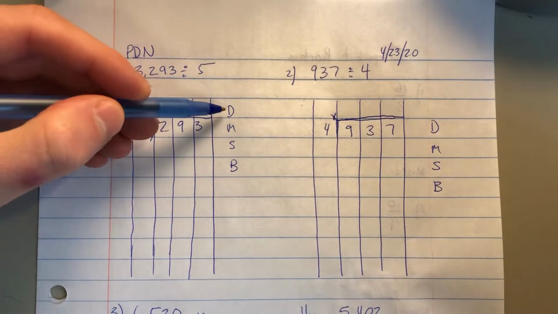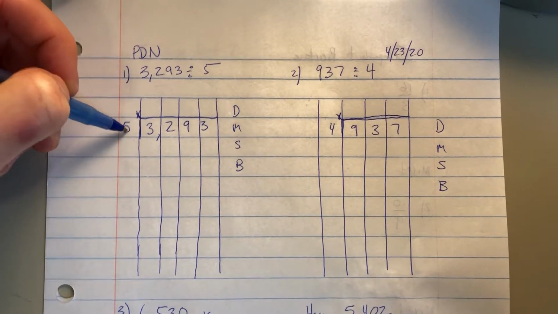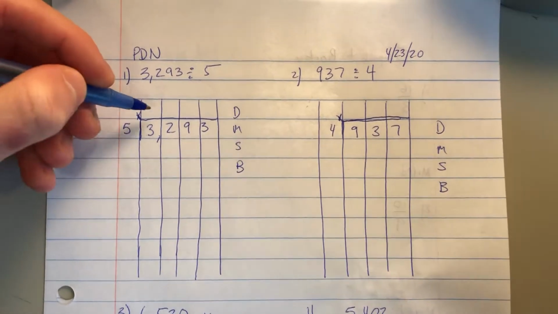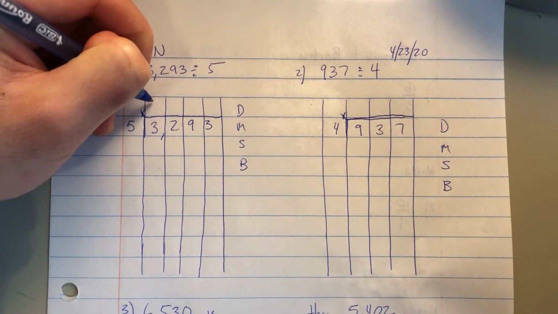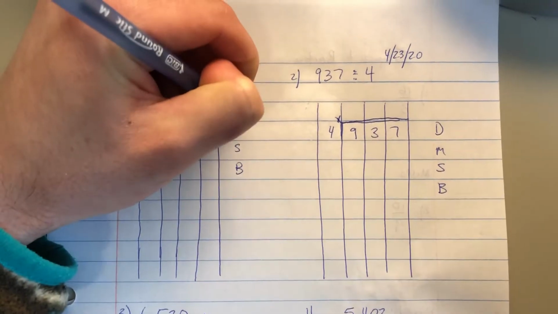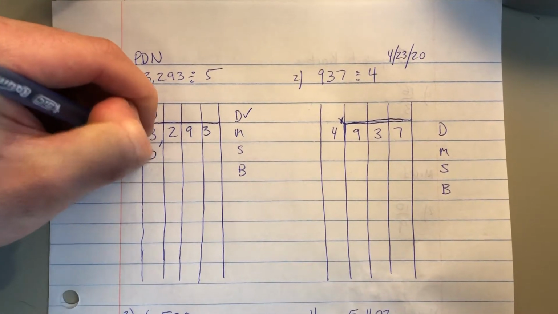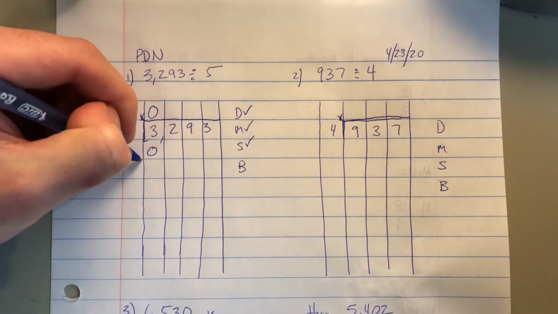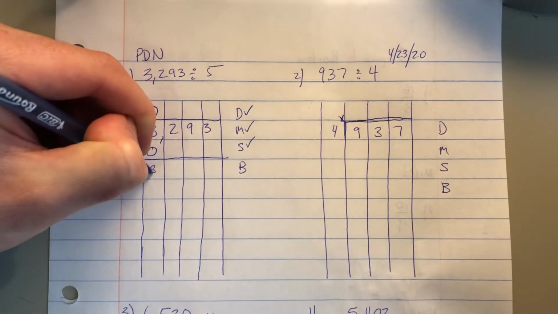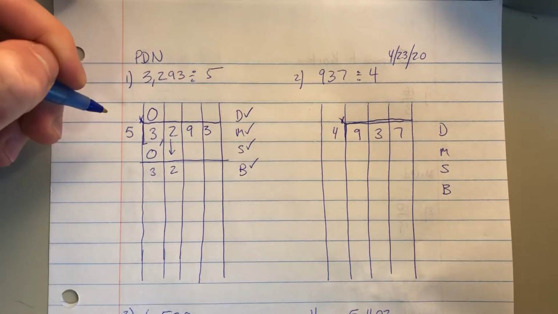I'm going to first start with D for divide and see how many times 5 can go into 3. Because 5 is bigger than 3, I can't actually make any groups of 5 when I have 3 of something. So I have to put a 0 up here and a check next to divide. 5 times 0 is 0. Put a check next to multiply. Now I subtract. 3 minus 0 is 3. And then I bring it on down and bring it on back. I put a check right there.